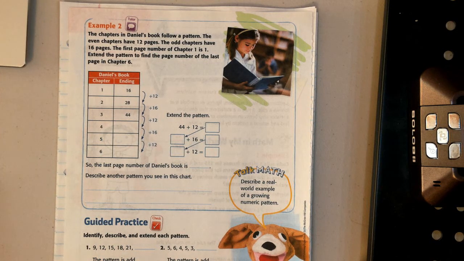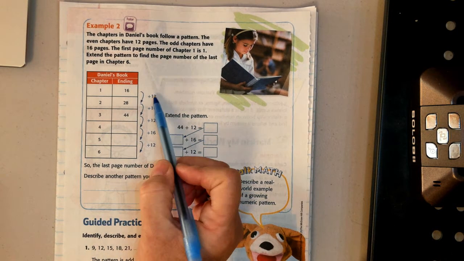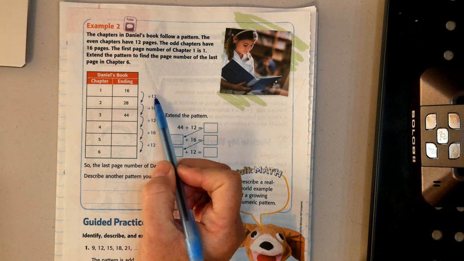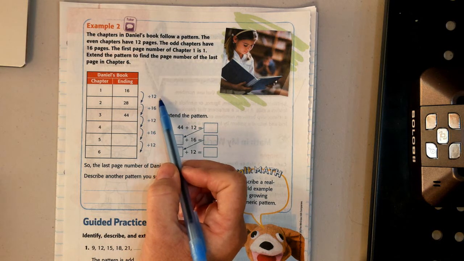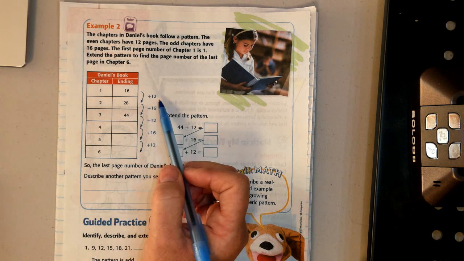So this is a little bit different. This pattern is changing. Like the last one, every time it was plus 5 or multiply by 5. This is different. So we're going to be adding 12 for even chapters and 16 for odd chapters.